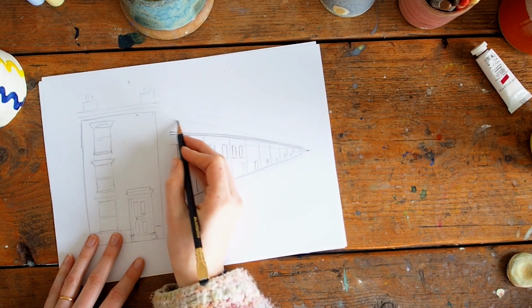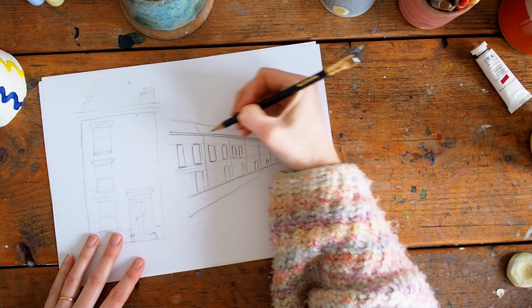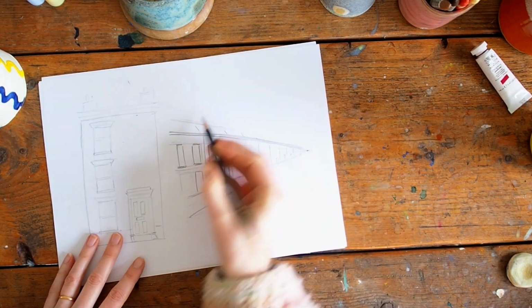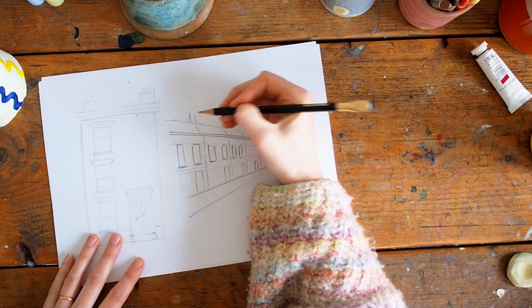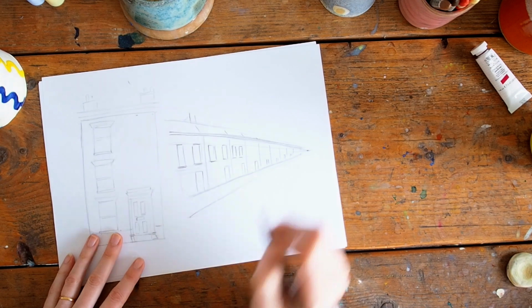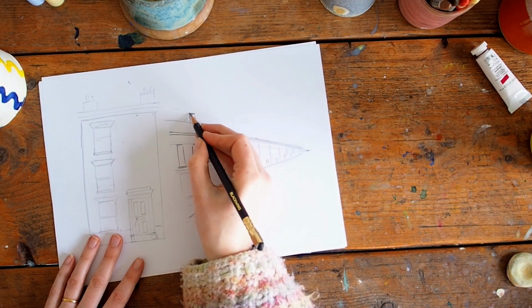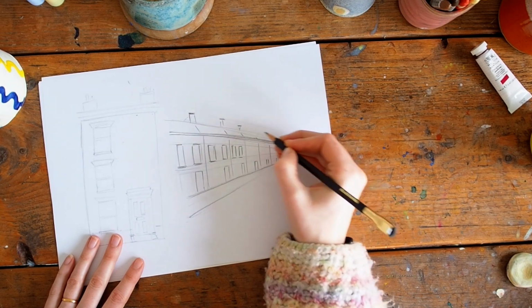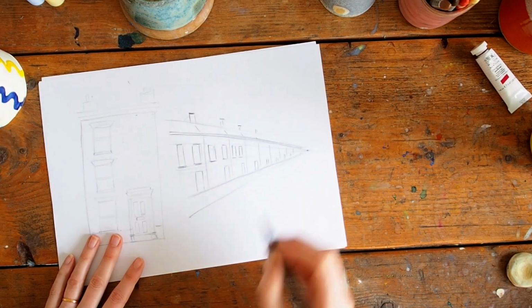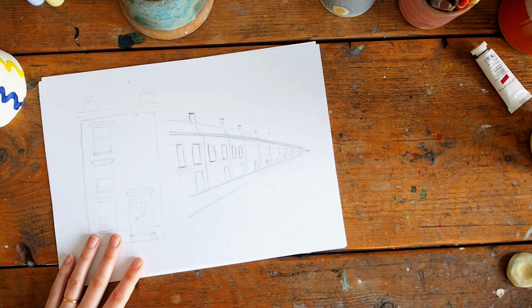detailing on the roof. Maybe we've got chimney stacks, which are going to get smaller as we go further away.